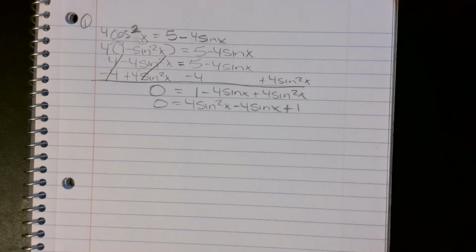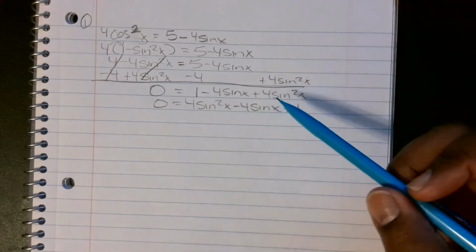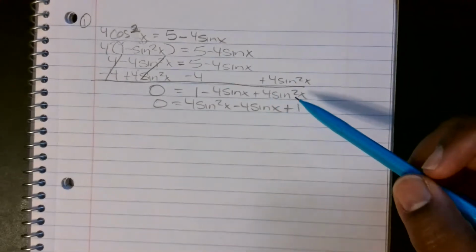I call it the sure thing. The quadratic formula, it always works. That being said, it also has the most little steps to it. So I'm looking at it to see if there is a simpler way.